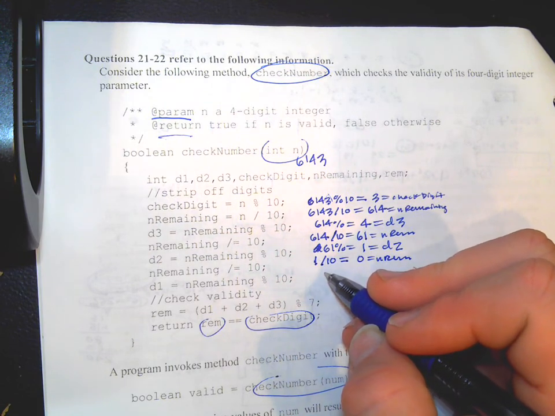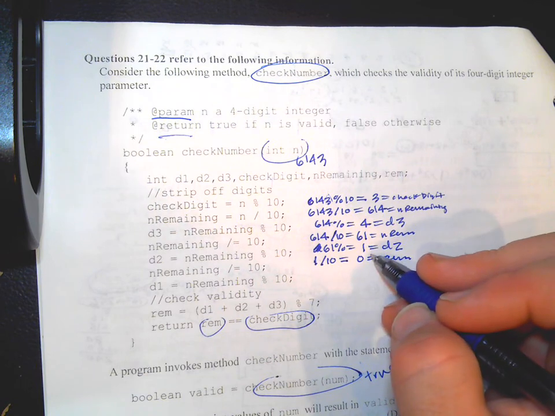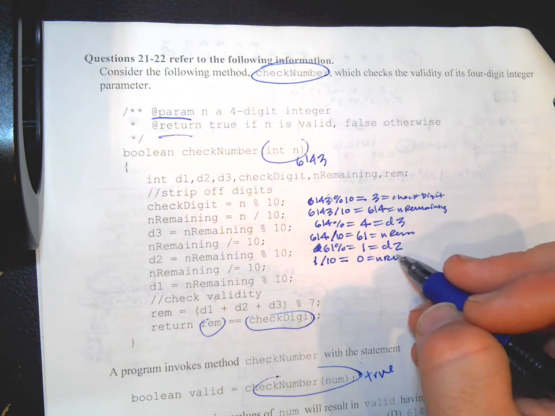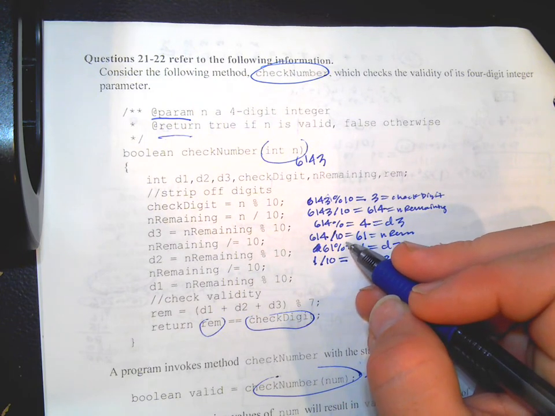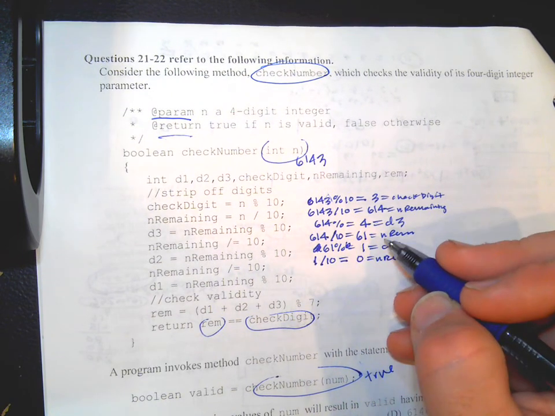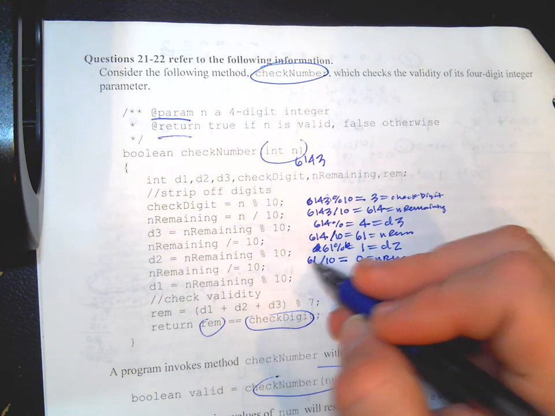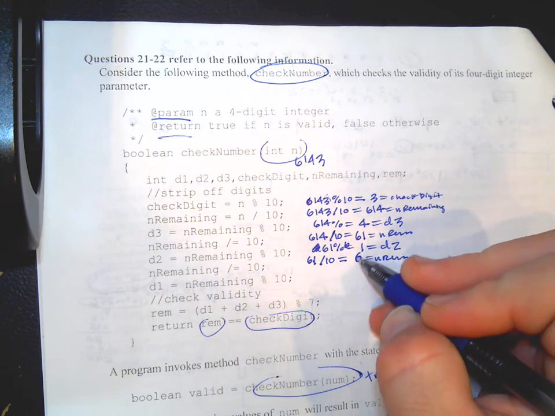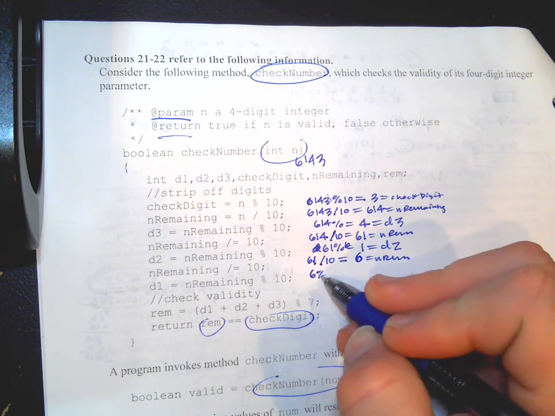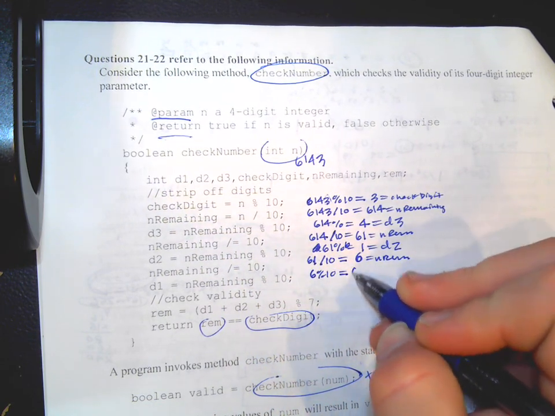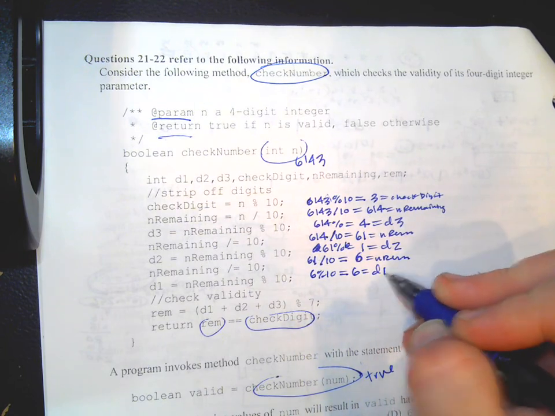Let's see if I did this right, I feel like I made a mistake here. So D2 is 61 modulus 10, which is 1, and inRemaining is 61 divided by 10, so it's 6. Then 6 modulus 10 gives you 6, so that's D1.